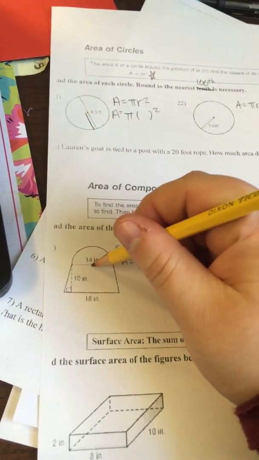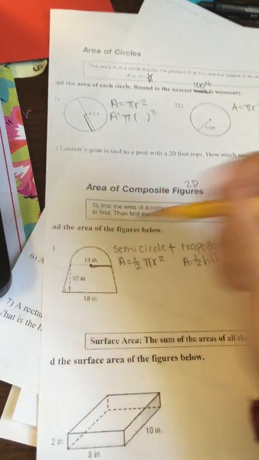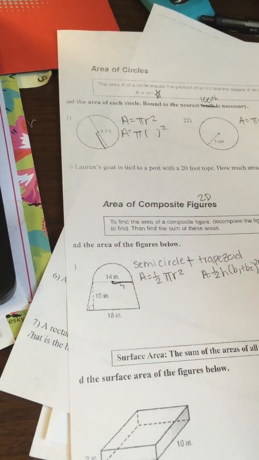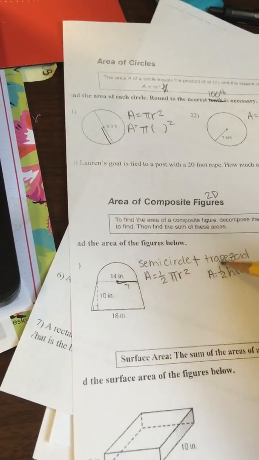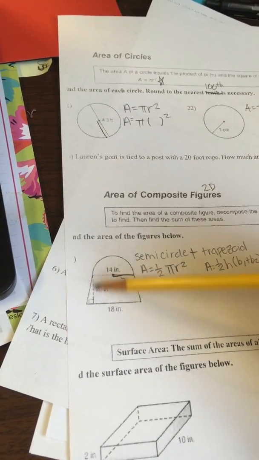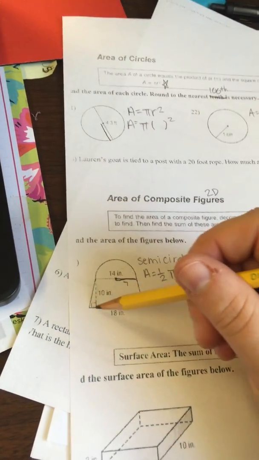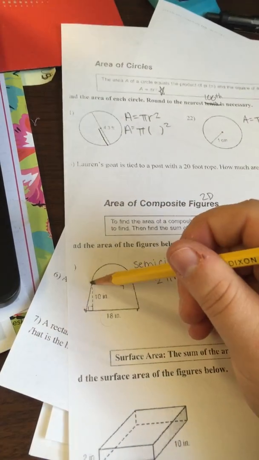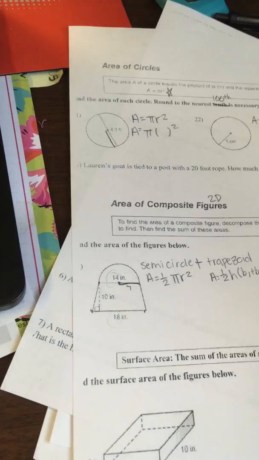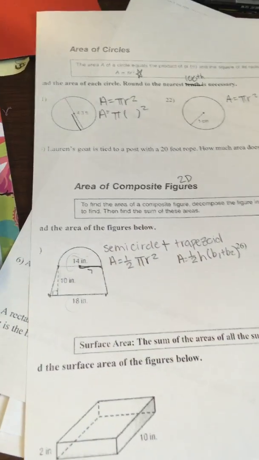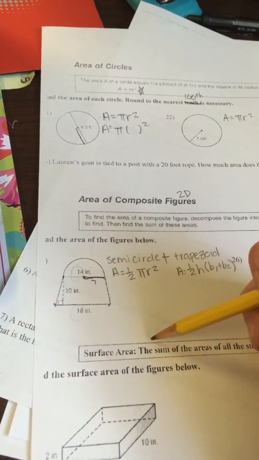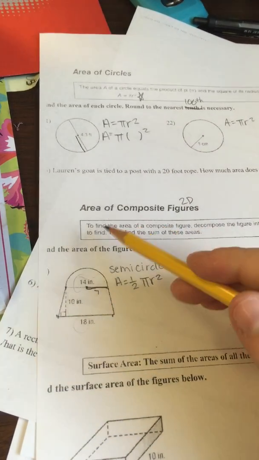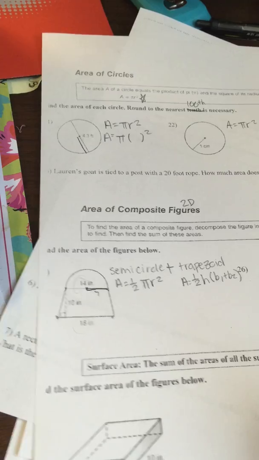Our radius is halfway across. So if this diameter is 14, our radius is 7. If we're looking at our trapezoid, the height is 10. Our bases are from here to here, so 18, and from here to here, 14. So you need to plug that in and solve. And then when you find the area of the semicircle and the area of the trapezoid, you add them together for the total area of the composite figure.